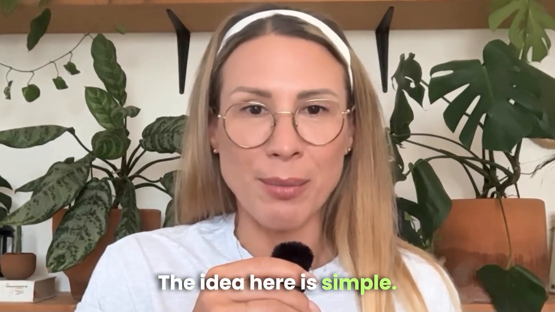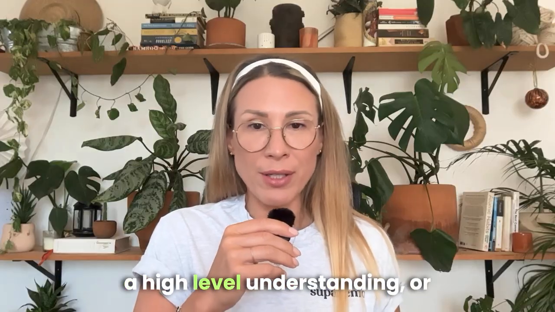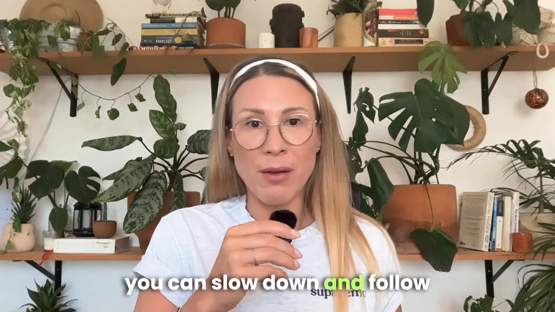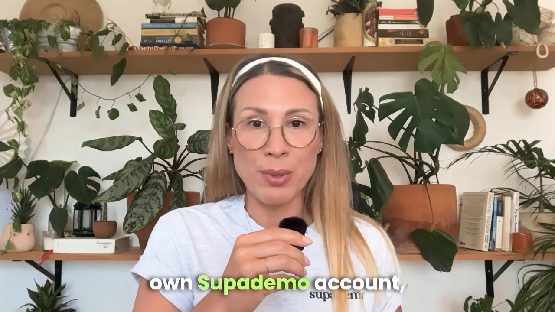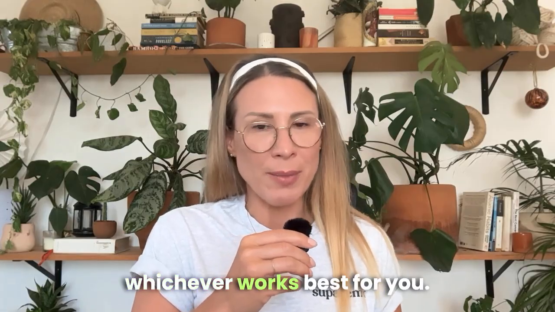The idea here is simple. You can move quickly for a high-level understanding, or you can slow down and follow along hands-on in your own Supademo account, whichever works best for you.